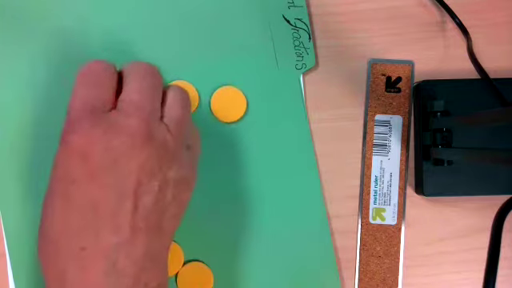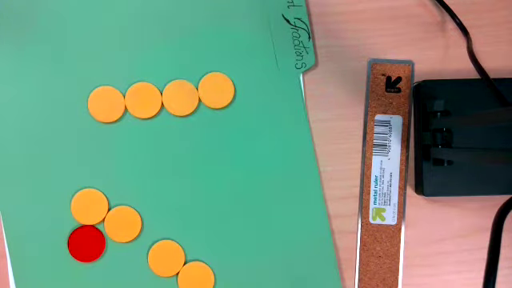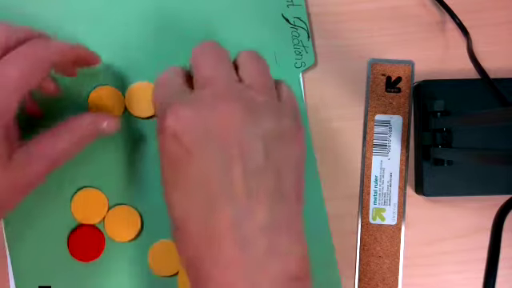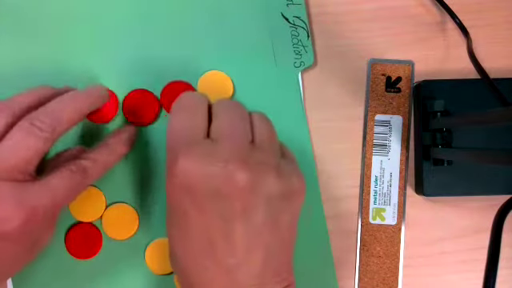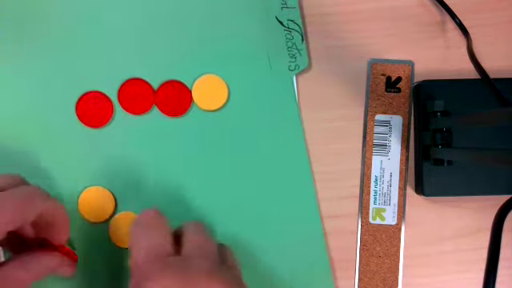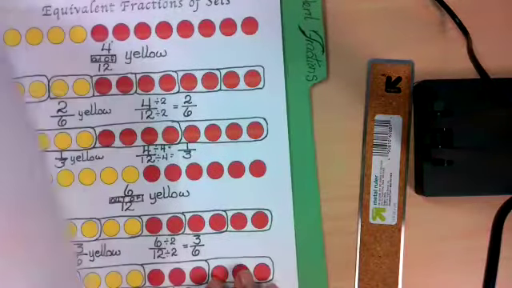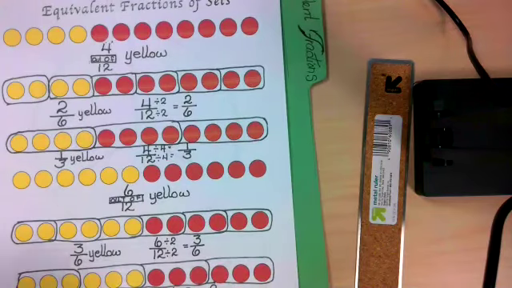Okay, if I say 3/4, they know they need 4. 3/4 red, and then they flip them. So that's how fractions of sets work. It's not one area, which is called the area model, and this is the set model. So we'll just have a look at this.